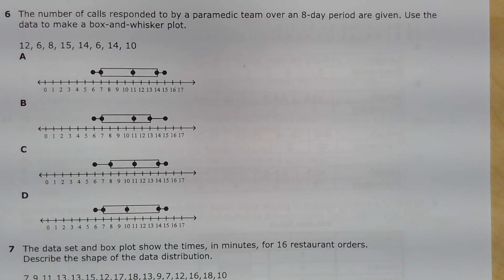I feel like I'm not going to have enough time. I have to pause it. But that's okay. We can do it later.